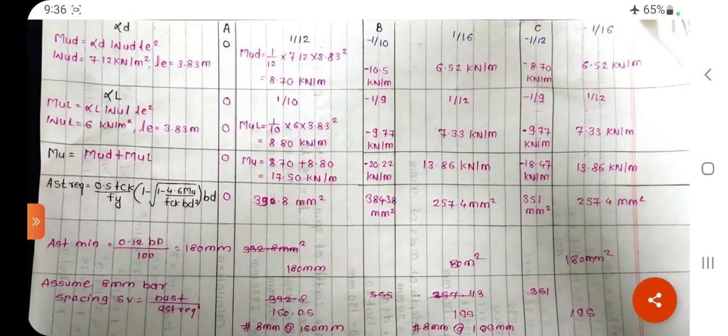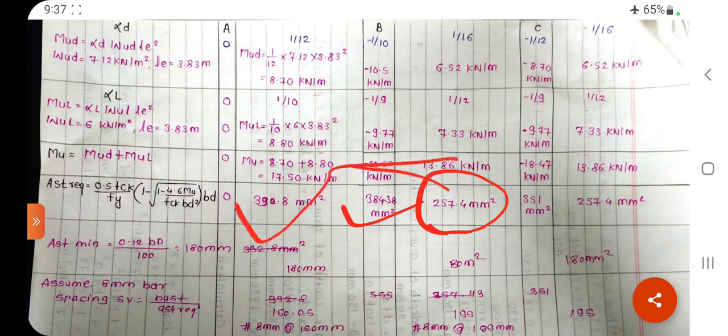Here the area of the required steel is 384.38 mm square, but here this span's steel will be 50% of the bent up bars, and over here also 50% of the bent up bars.